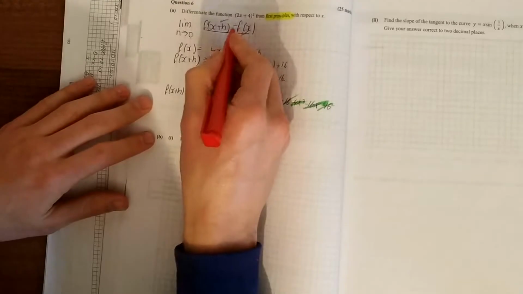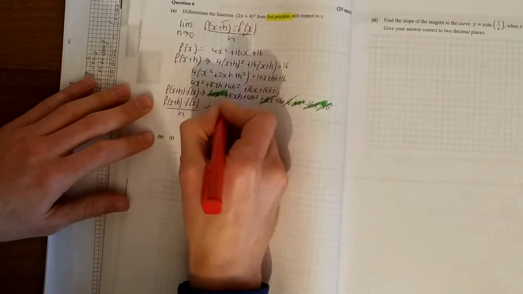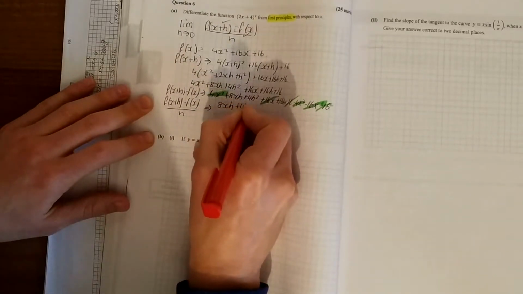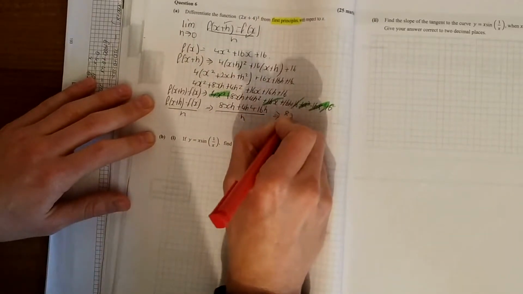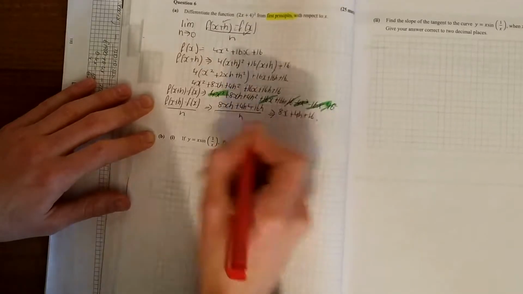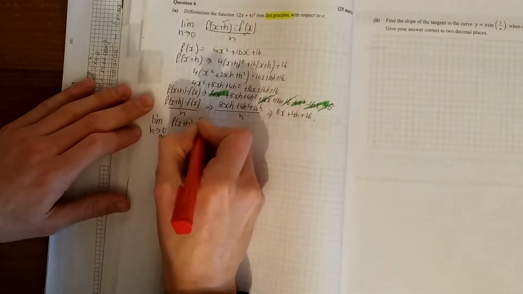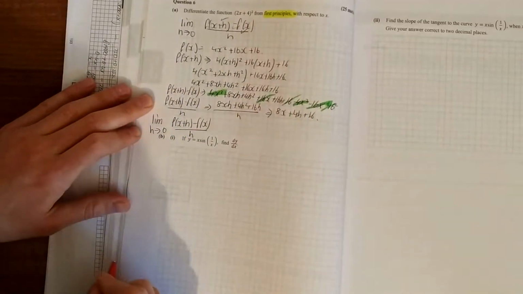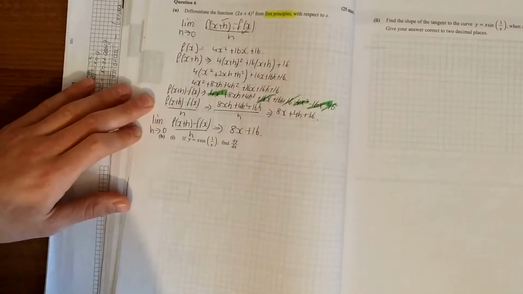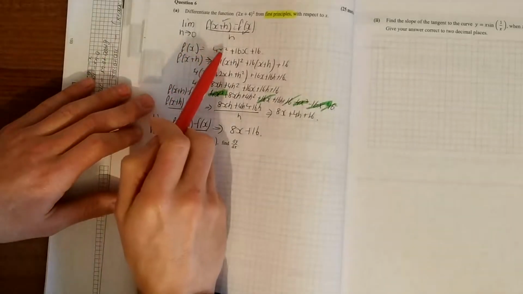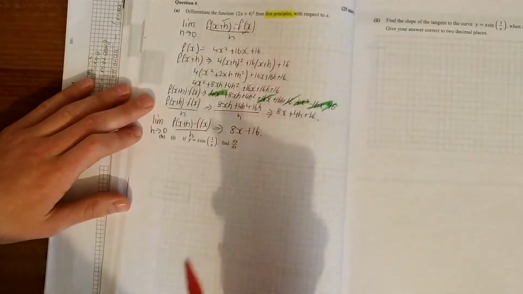Now what you're left with, divide by your h. So you've got 8xh plus 4h squared plus 16h all over h gives us 8x plus 4h plus 16. And then your final thing, the limit as h goes to 0 of all that. That just simply means put in 0 for your h. And you're left with 8x plus 16. And you know that answer's right from your differentiation. Multiply down by the power, 4 times 2 is 8, and reduce the power by 1, x to the power of 1, and 16 times x.